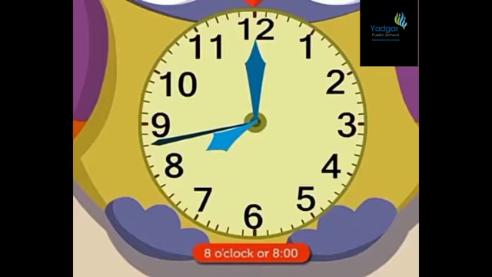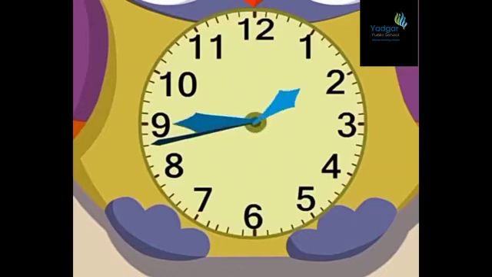We write it as 8:00 or as 8 o'clock. Now, let's look at a few more examples to understand it in a better way. Here, the hour hand is approaching 2 and the minute hand is on 9. It is 1:45. We write it as 1:45.